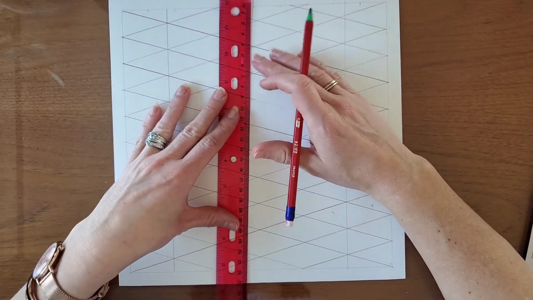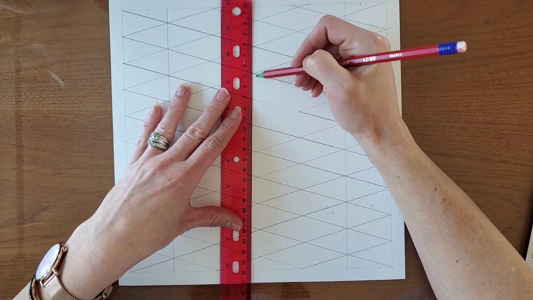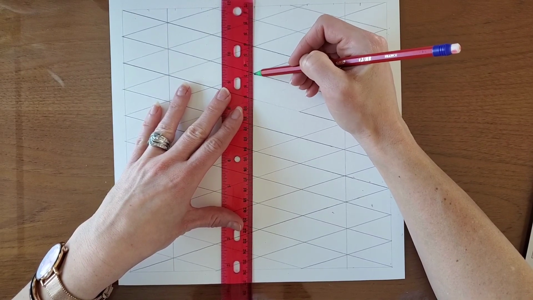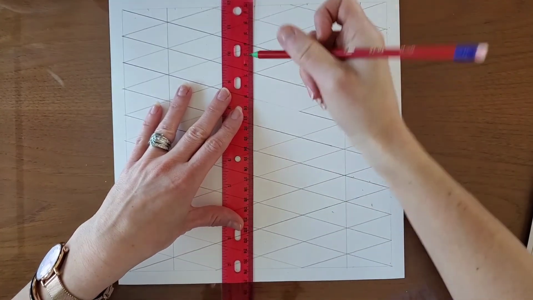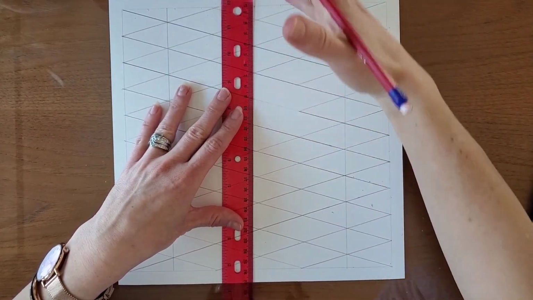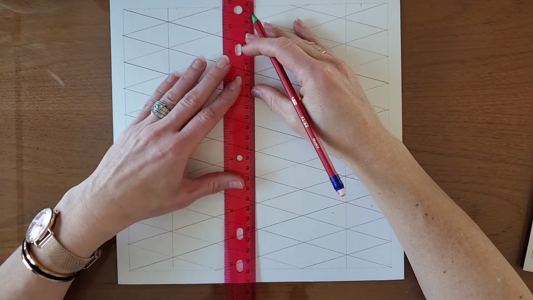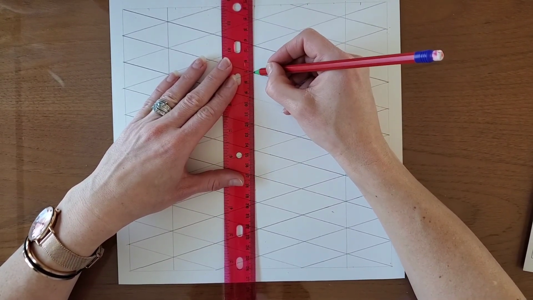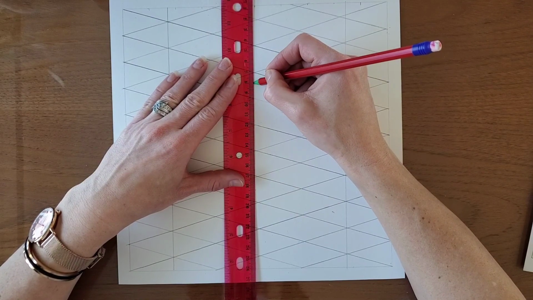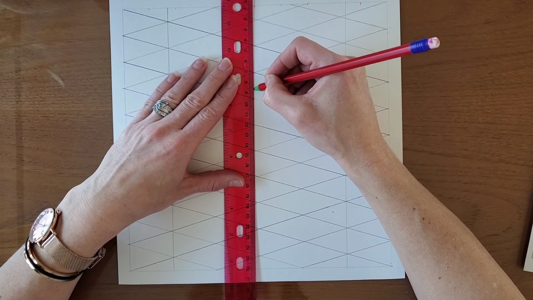And then this next step, when I start adding in my vertical lines, the length of this vertical line determines how deep my subterranean space, or how deep this underground room, is going to be. I like to use a familiar measurement, so it could be 1 centimeter deep or 1.5.